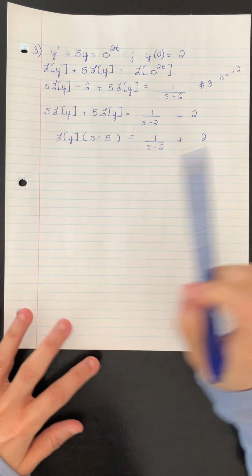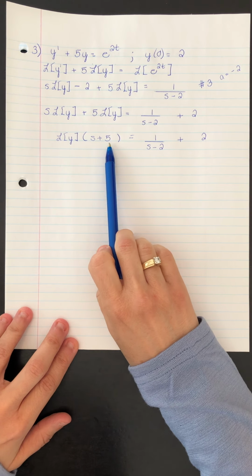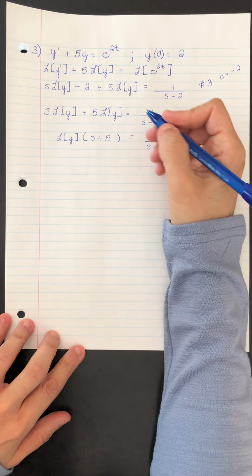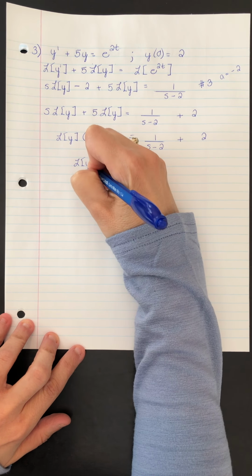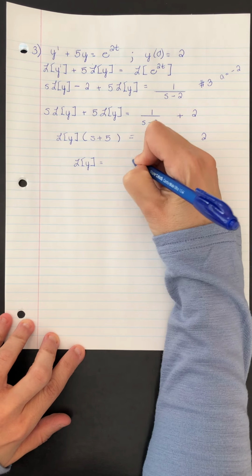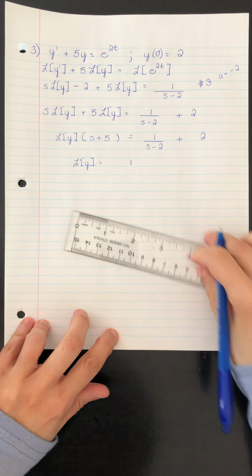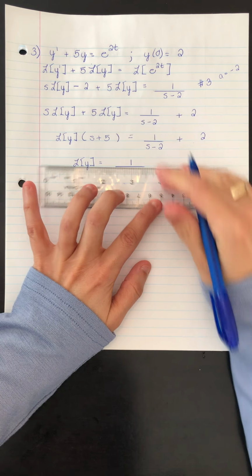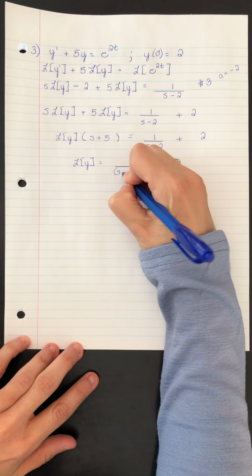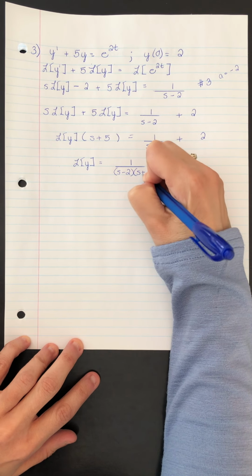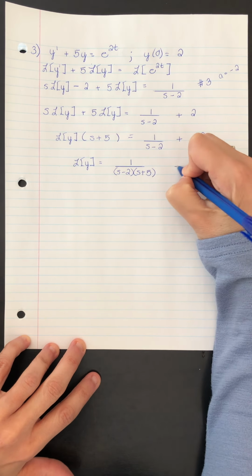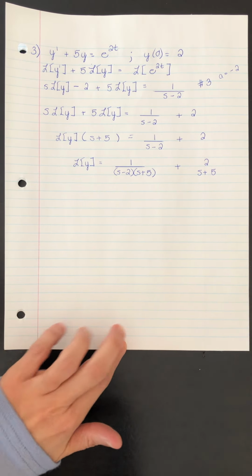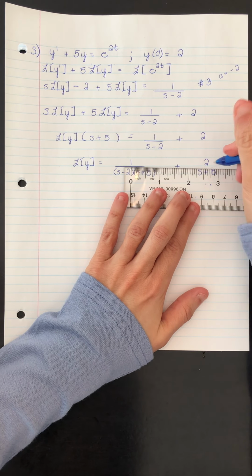This is the point at which we will divide both sides by s plus 5. So I will divide these two terms separately. We're going to have here s minus 2 and s plus 5 now in the denominator. And under the 2 will be s plus 5. So that's what we get when we divide all terms by s plus 5.